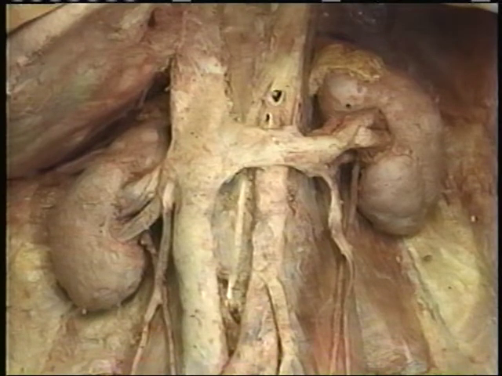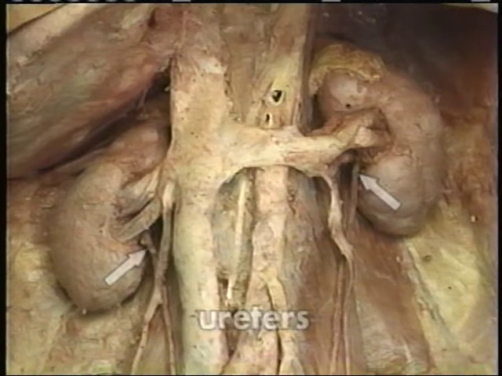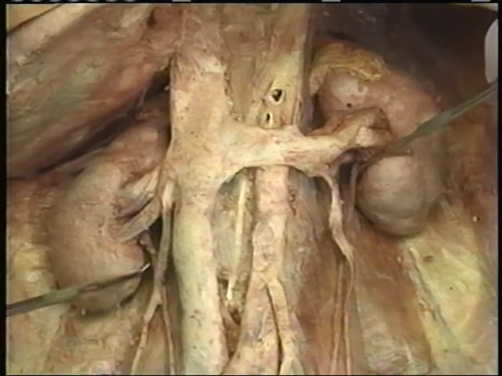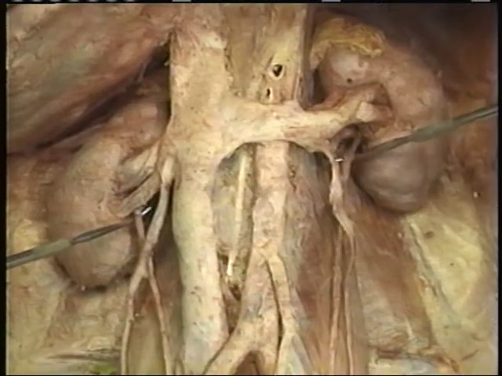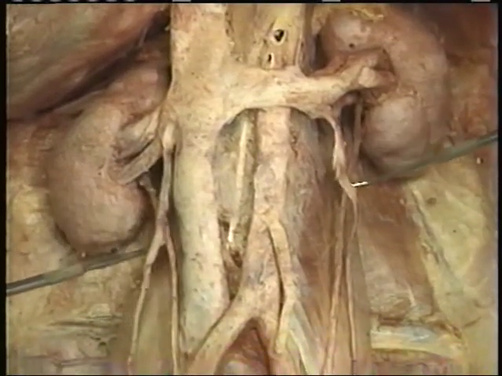The other large structures located in the hilus regions of the kidneys are the ureters. The ureters drain the kidneys of newly formed urine. Smooth muscle in their walls propels the urine towards the urinary bladder.